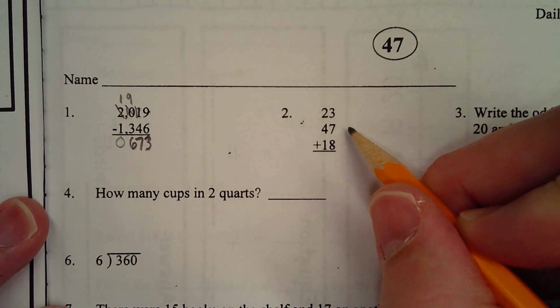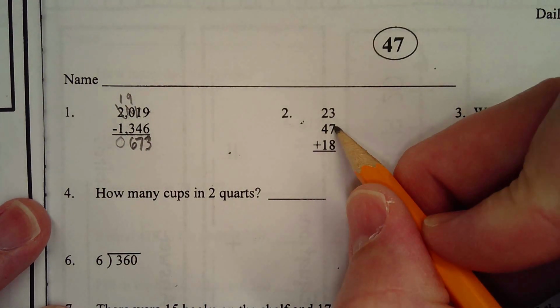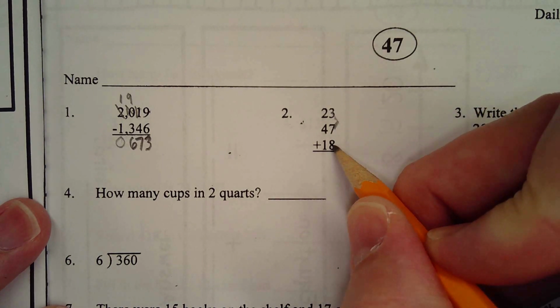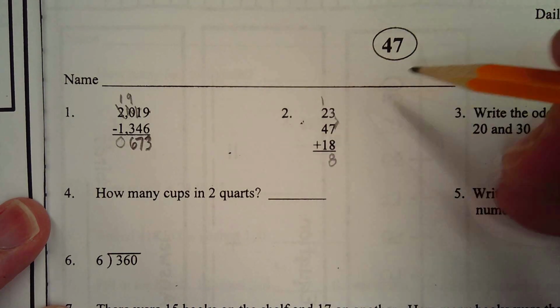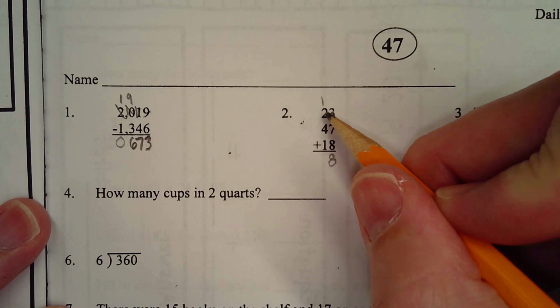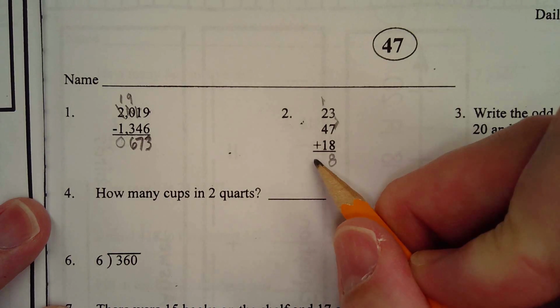Off to adding. I always look for chunks of 10 when I'm adding more numbers, and I see the 3 and the 7 make 10, and 10 plus 8 is 18. Nothing big enough to make 10 there, right? So 4, 5, 6, 7, 8. 88.